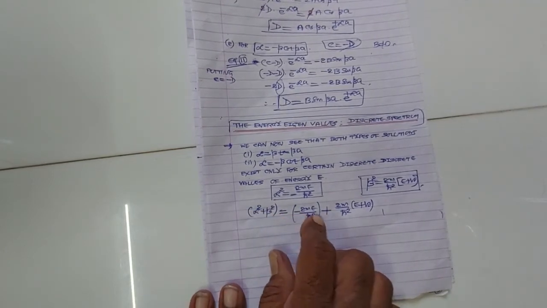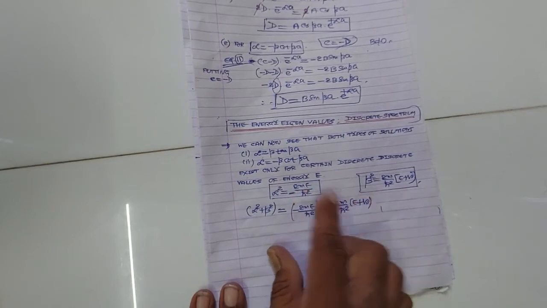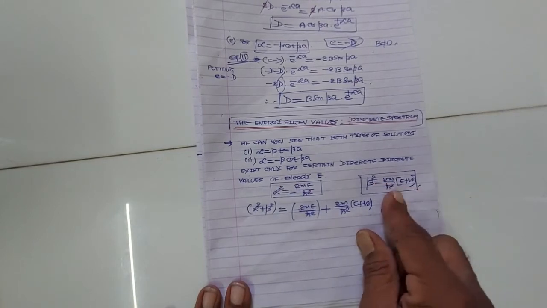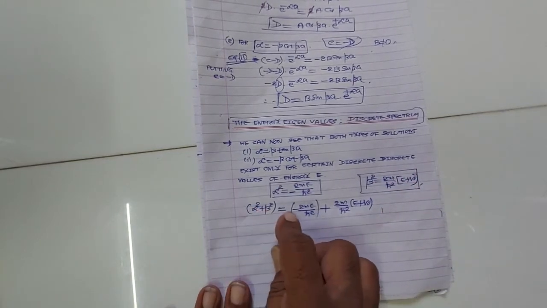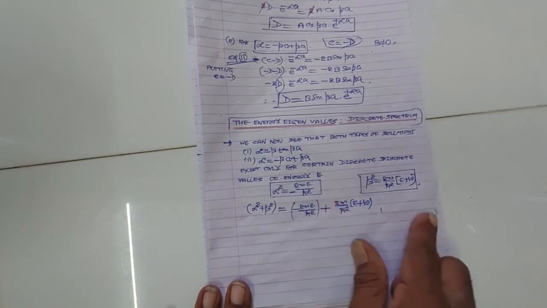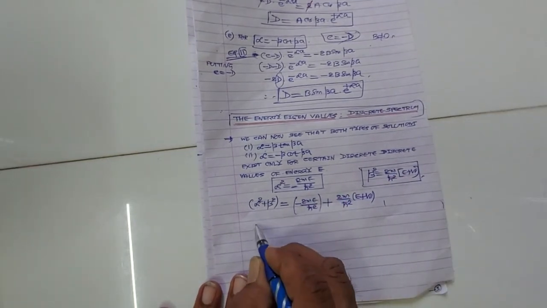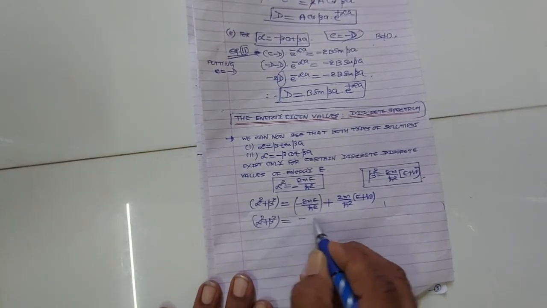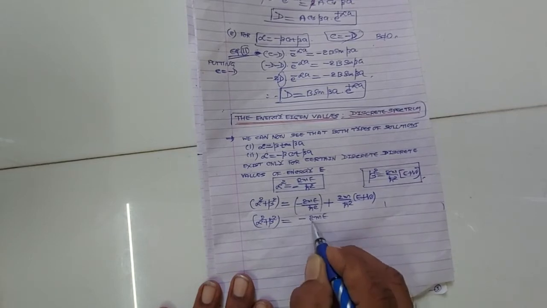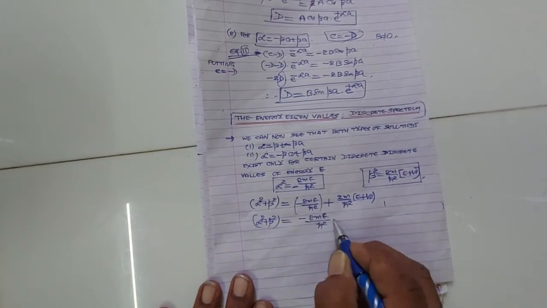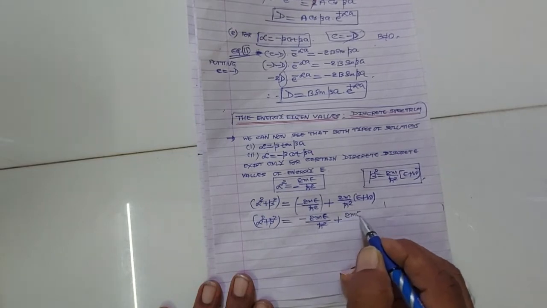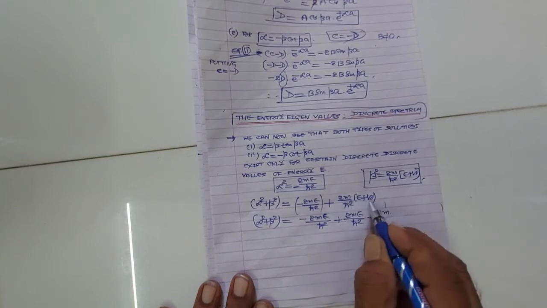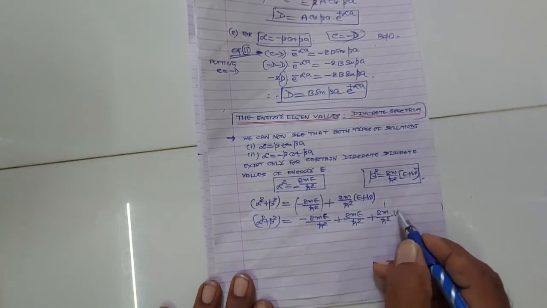Alpha square is defined by minus 2mE upon h cross square. Beta square is defined by 2m upon h cross square (E plus V0). So let us take the sum of alpha square plus beta square. Alpha square plus beta square is equal to minus 2mE upon h cross square plus 2mE upon h cross square plus 2m upon h cross square into V0.